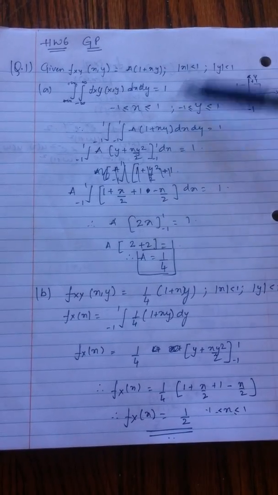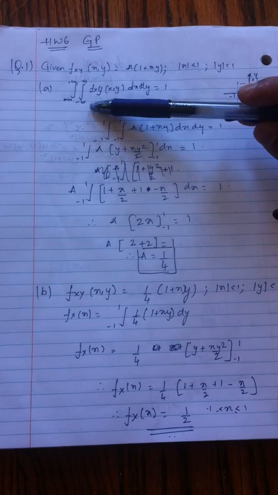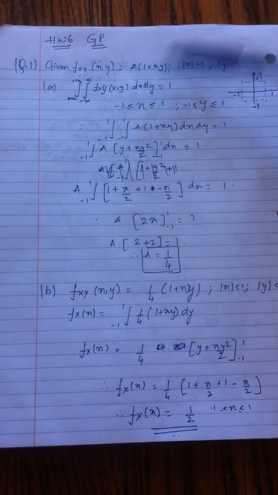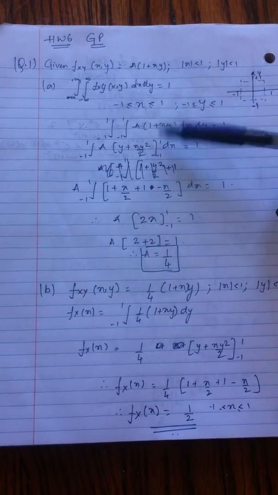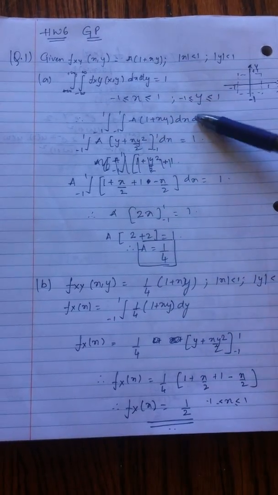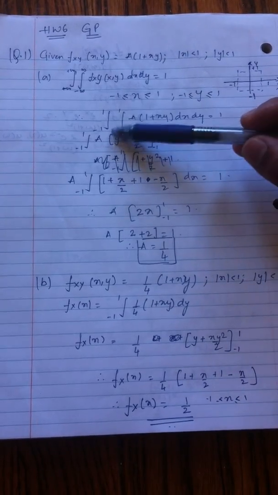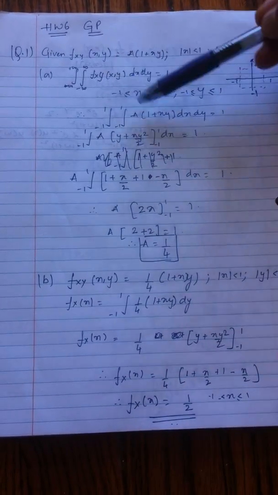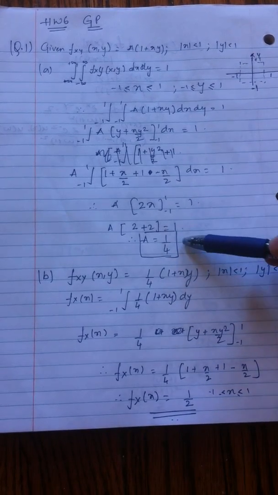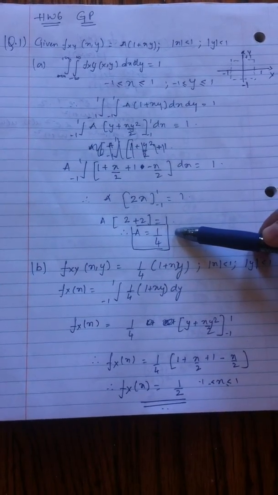So we say that the double integral over x and y of fXY(x, y) is equal to 1. Now we know the limits of x and y: x is between -1 and 1, and y is also between -1 and 1. So we substitute the limits and calculate for a. Solving for a, we get a equal to 1/4.